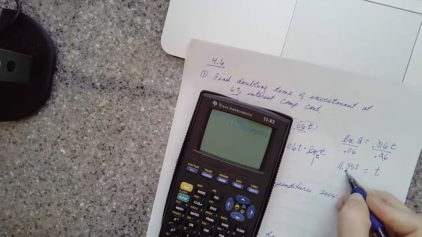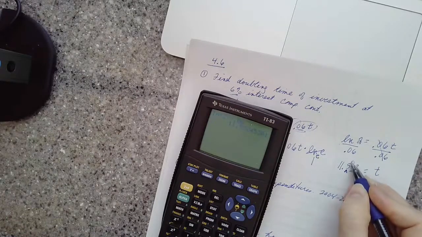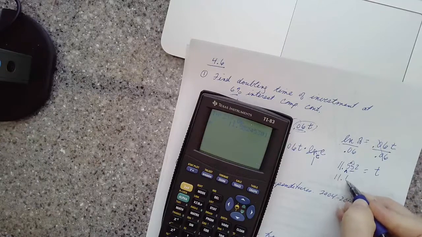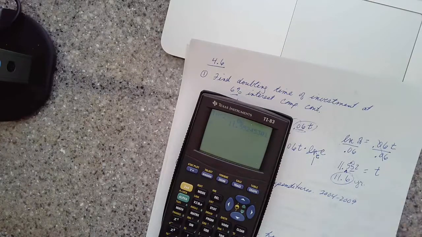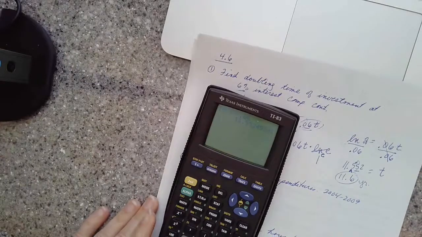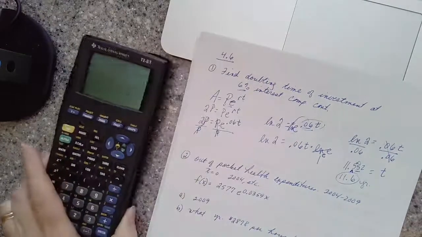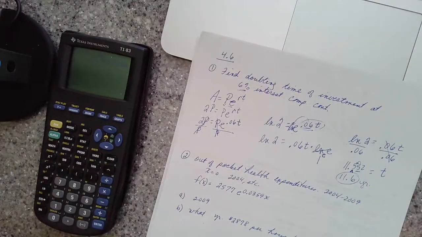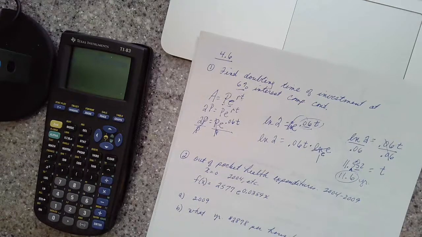And this is just going to be true for any investment, like I said, no matter how big or small. If you're looking to double your investment at 6%, if you're getting 6% interest, that happens in a little under 12 years. It takes about 12 years to double your investment at 6%. All right, this is example number 2.